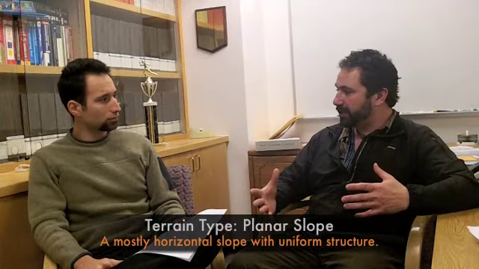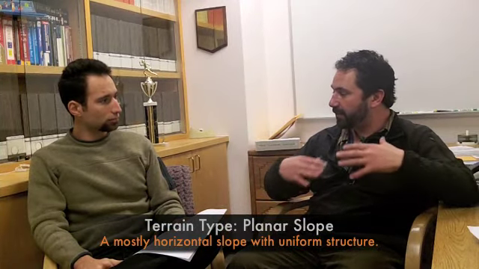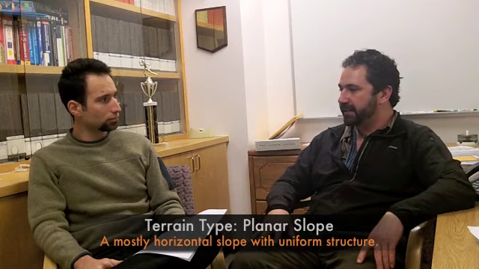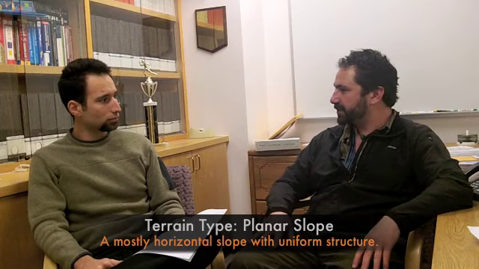If you're dealing with a planar slope, a lot of times you have a more uniform structure, making your very complex problem slightly simpler. I see.